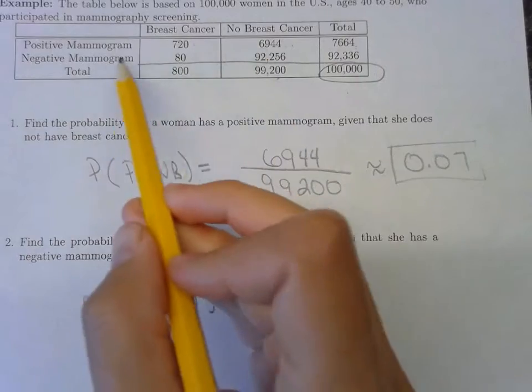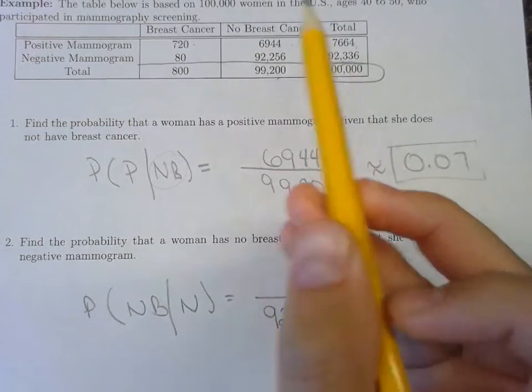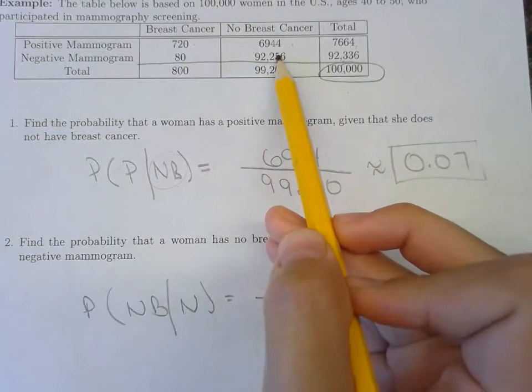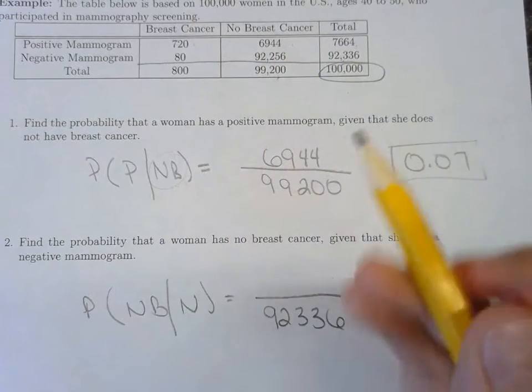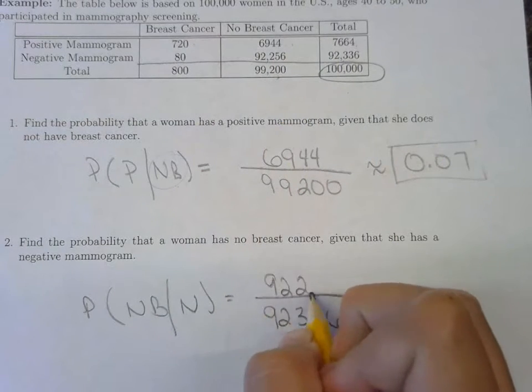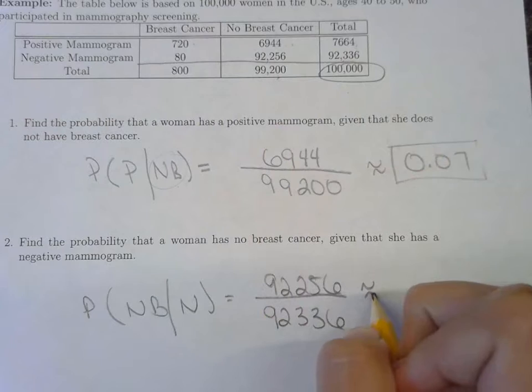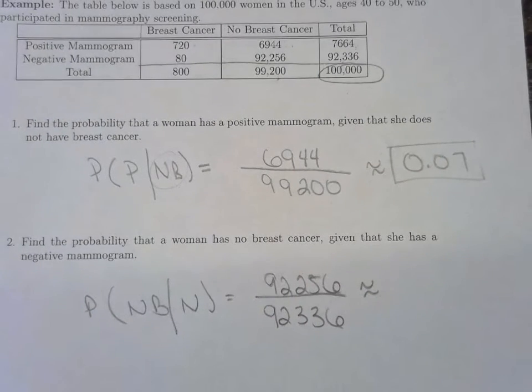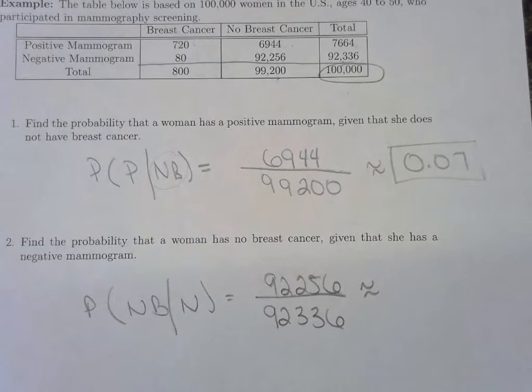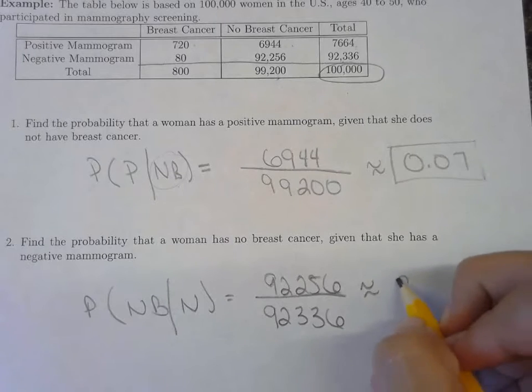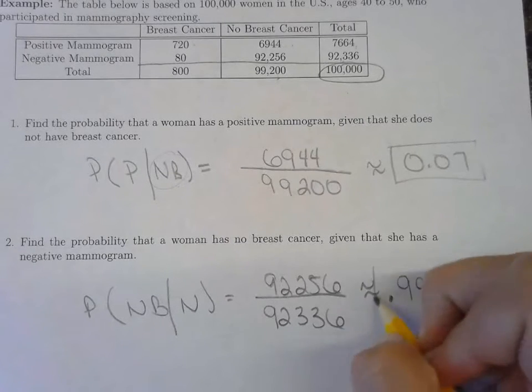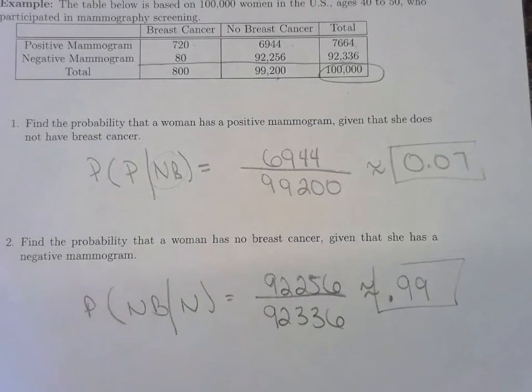And out of those 92,336, which just would be these two numbers, how many did not have breast cancer? That would be 92,256. And if we divide that out, we get about 0.99, so 99% chance that will happen.